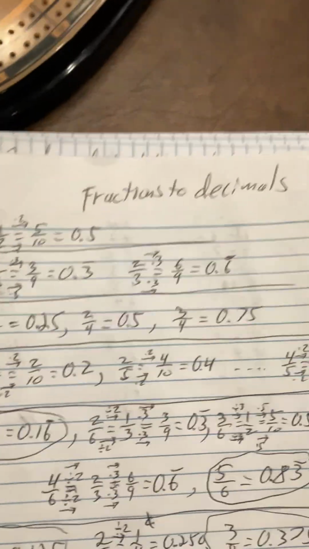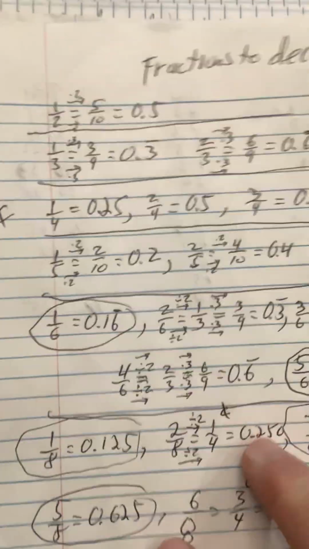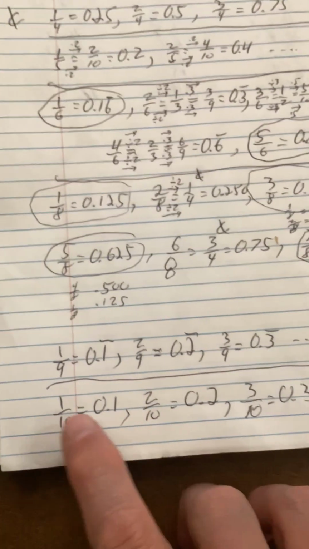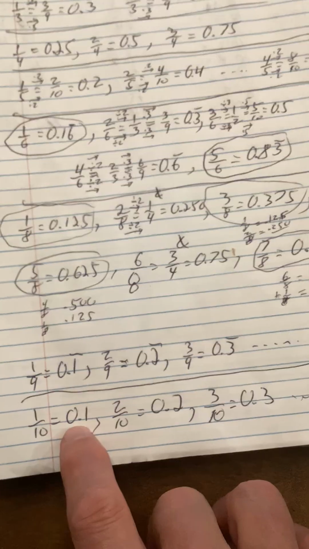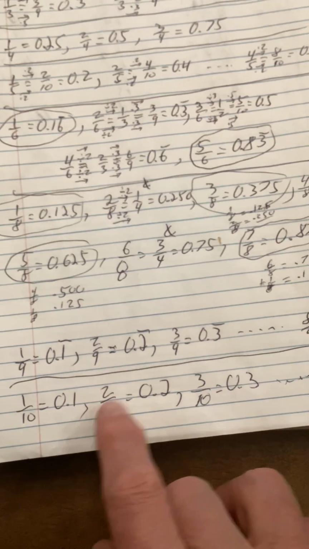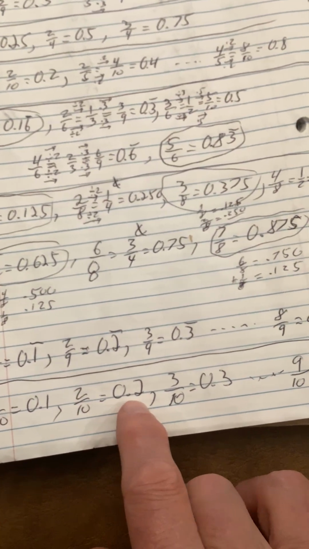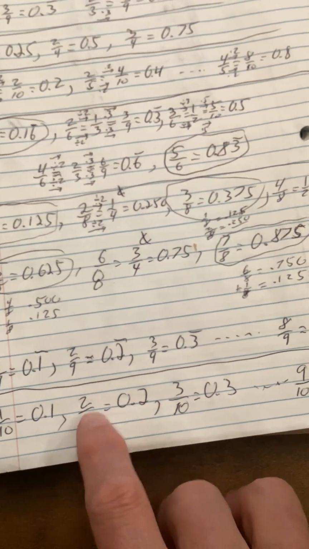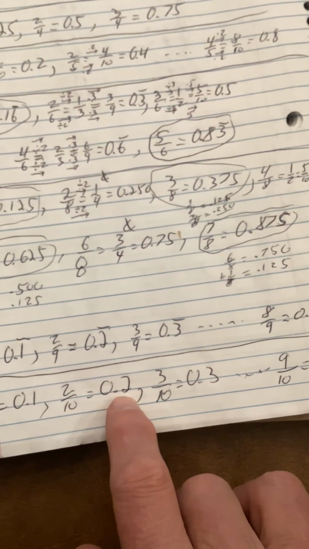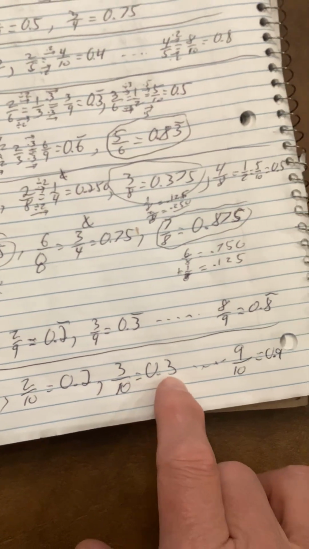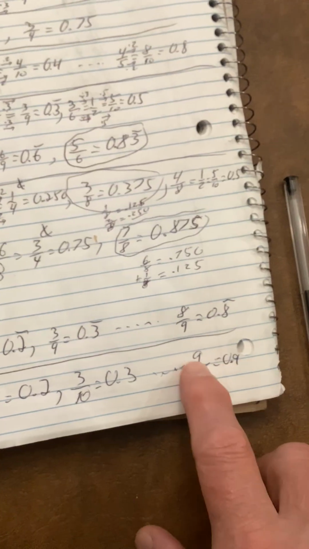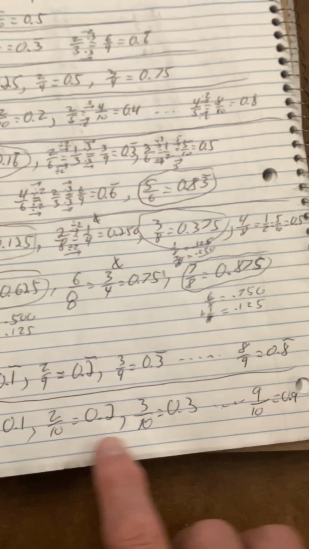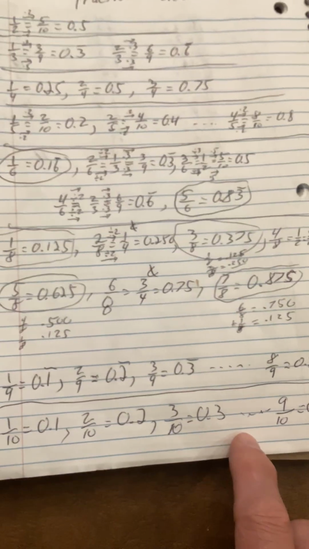Right, okay, so now I'm going to show you what I was talking about here, fractions to decimals. I start with tenths. 1/10 is 0.1, which reads 1/10. 2/10 is 0.2 or 2/10. If you can read it, you can write it. 3 is in the tenths place. 9/10 is 0.9 or 9/10. So pretty stinking easy on the tenths, right?